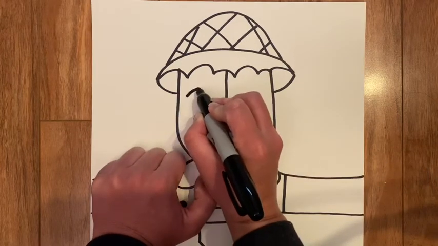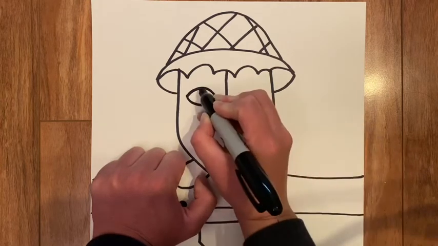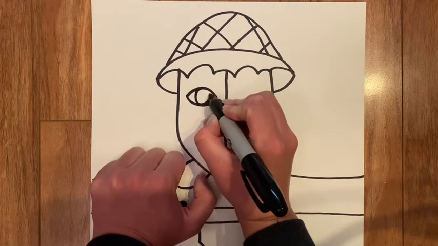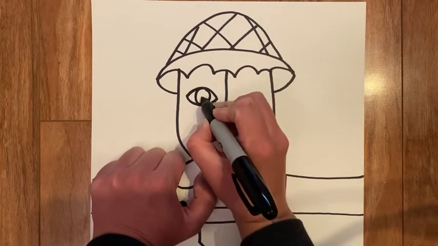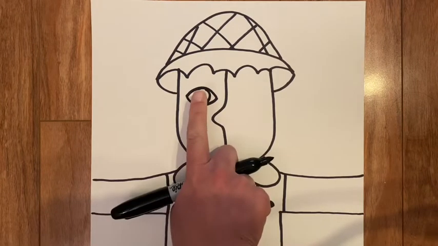I'm going to simply start with a curve once and twice, and the eyeball circle in the center, big, and a smaller one I color in. This is the front view.